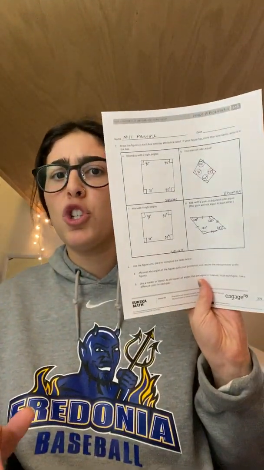And last but not least, we have 3D. When can a kite also be called a square? This is when all 4 sides are equal in measure and all of the angles measure 90. So again, a kite can be called a square when all 4 sides are equal in measure and all the angles equal 90 degrees. So that was that. That was your lesson today. It was super short, sweet, and to the point.